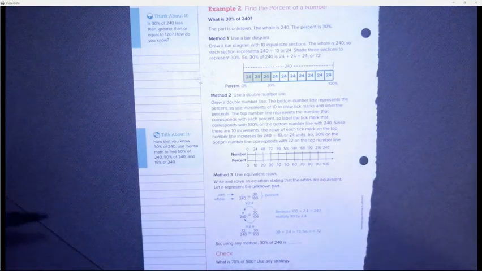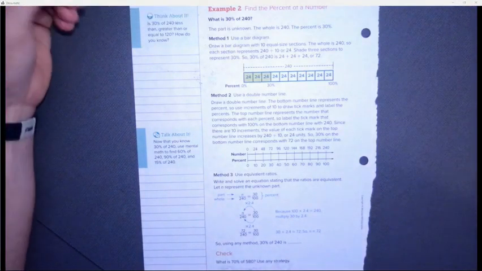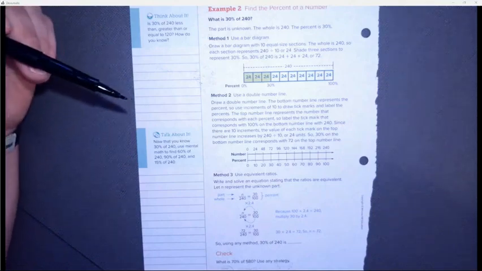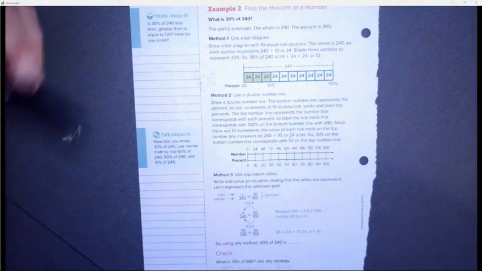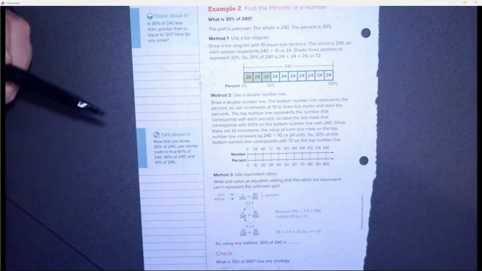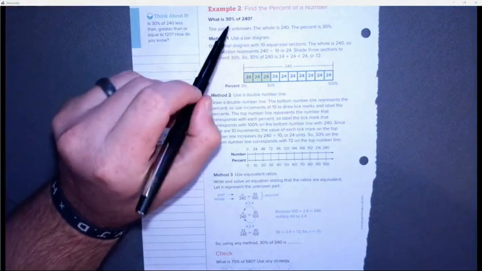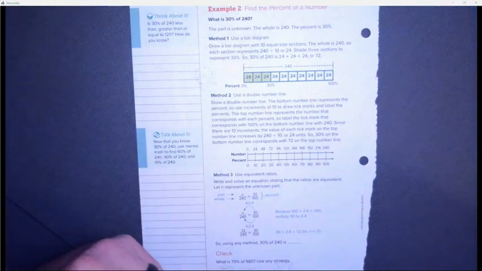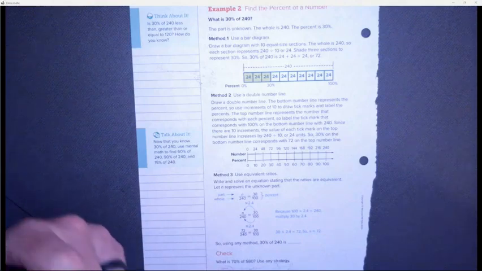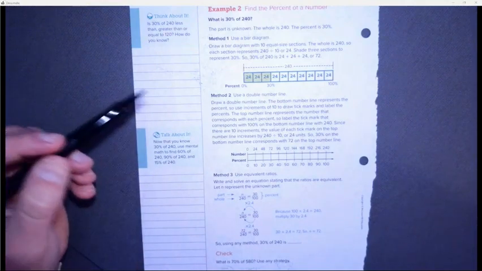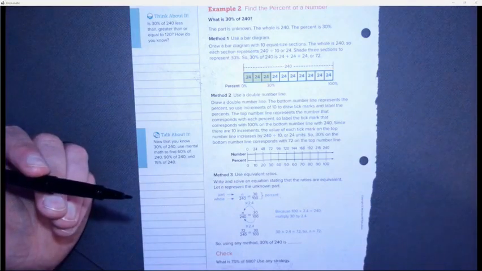In example 2 on page 114, they say, what is 30% of 240? Now this one can be a little trickier because they're not giving us a scenario like in example 1. They're just asking us what is 30% of 240. But since they worded it this way, it's of 240. I know that 240 is my whole, and 30% we know is a part, because 30% is part of 100%. So I need to figure out what is the part of 240.